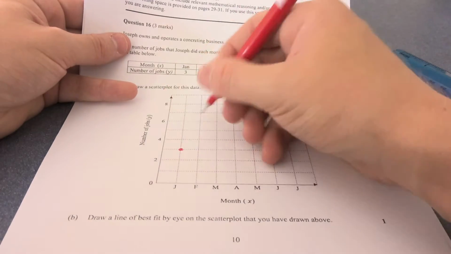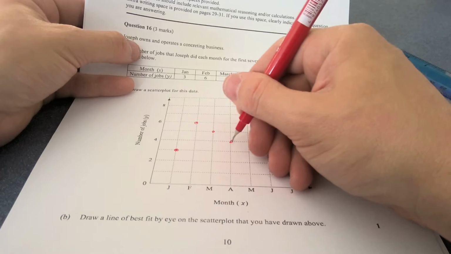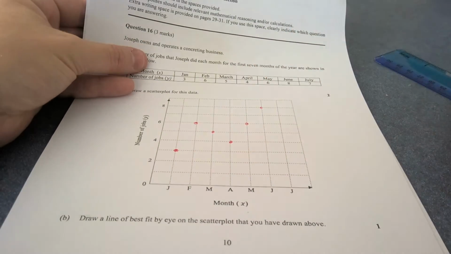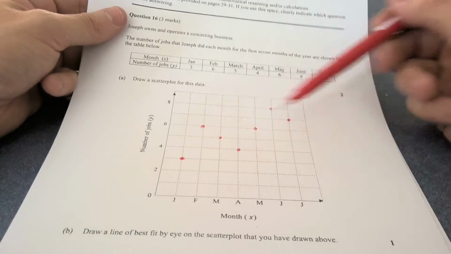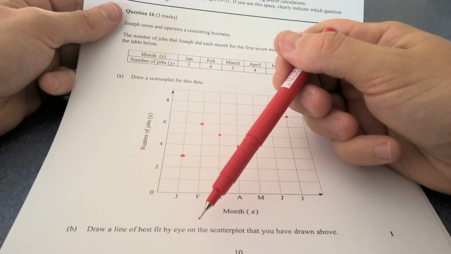So January is 3, February is 6, March is 5, April is 4, May is 6, June is 8, and July is 7. So now we have these, and that's part A done, and that's 2 marks just for doing that. Pretty easy. And now we need to draw a line of best fit by eye from the scatter plot.